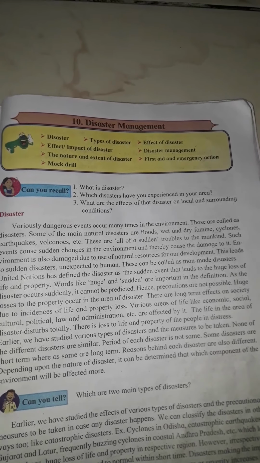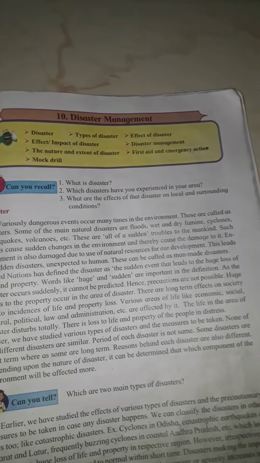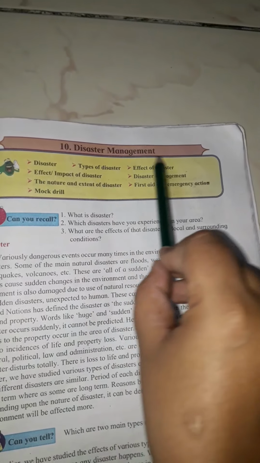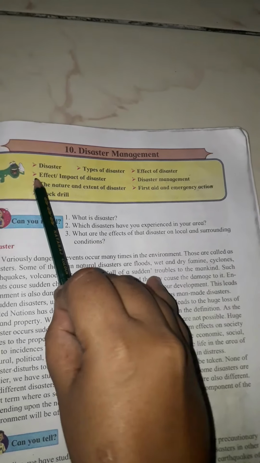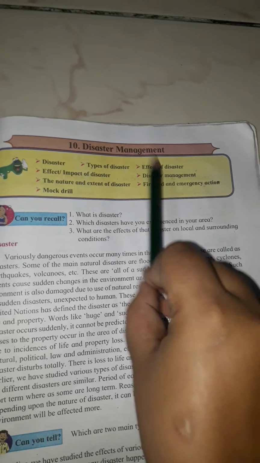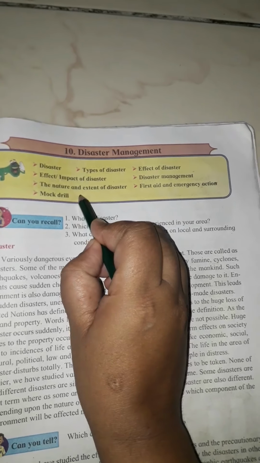seen in standard 9th. In this chapter we are going to see disaster, types of disaster, effects of disaster, effect and impact of disaster, disaster management, the nature and extent of disaster, first aid and emergency actions, and the last one is mock drill, which is a new concept for you all.